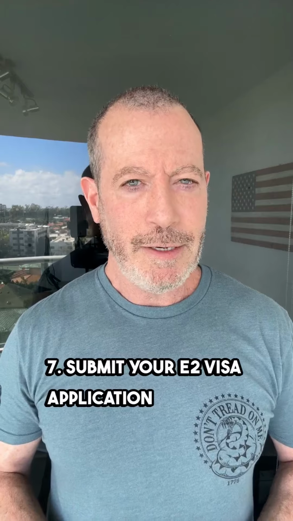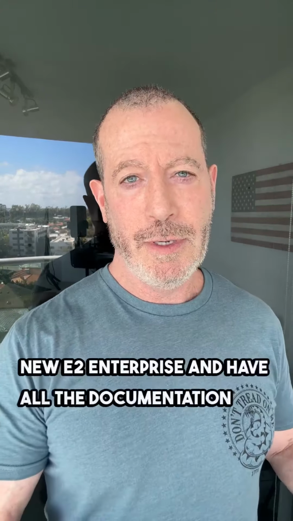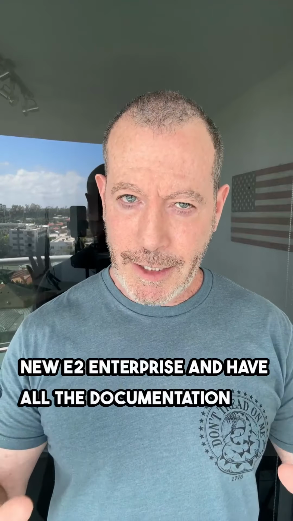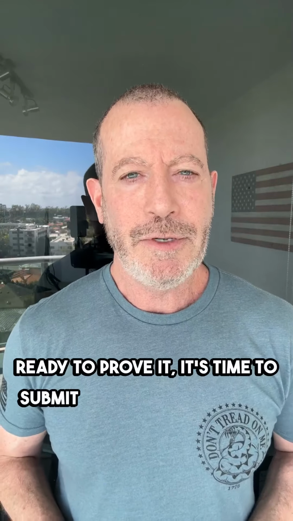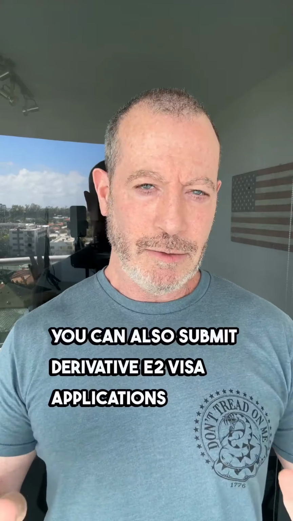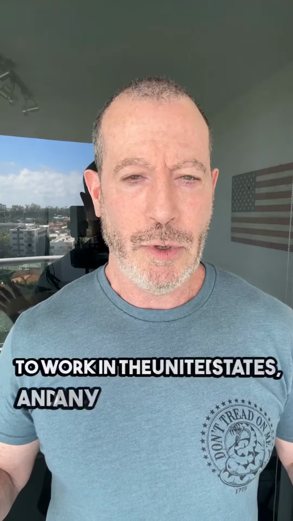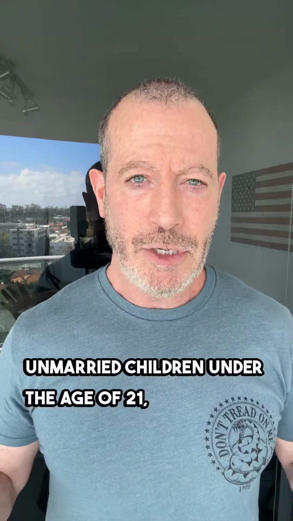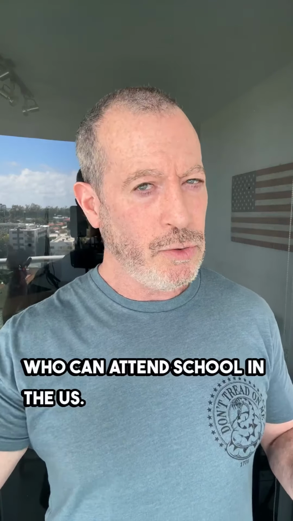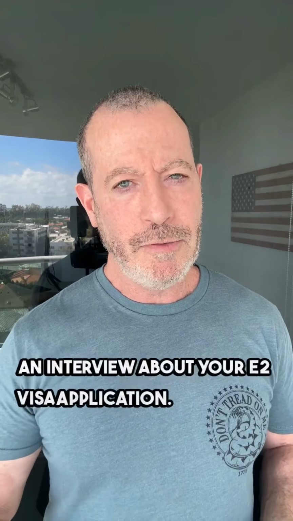Step 7, submit your E2 visa application. Once you've made the requisite investments in your new E2 enterprise and have all the documentation ready to prove it, it's time to submit your E2 visa application to the U.S. Embassy or consulate in your home country. You can also submit derivative E2 visa applications for your spouse, who will also be authorized to work in the United States, and any unmarried children under the age of 21 who can attend school in the U.S. Then, if you've met the filing requirements, you will be invited to schedule an appointment for an interview about your E2 visa application.